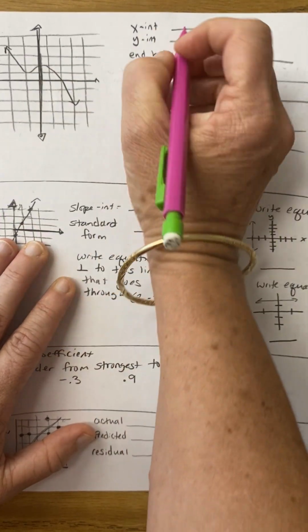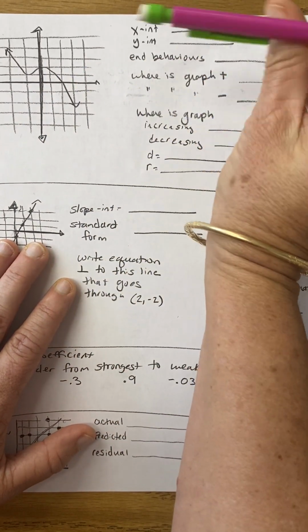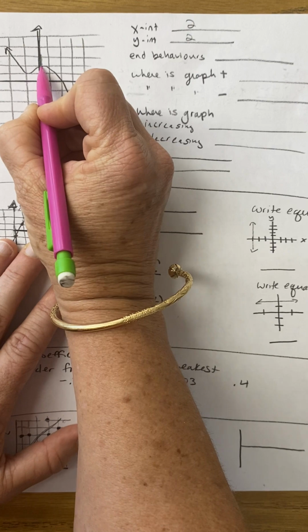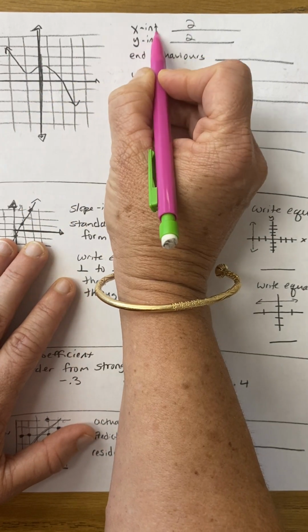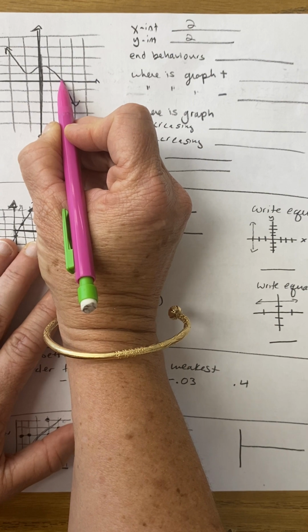The y-intercept here is 2, because it's touching the y-axis at 2. This asks for the x-intercept. The x-intercept is also 2 because it's touching here at 2.